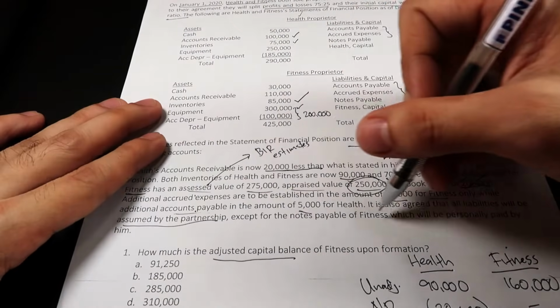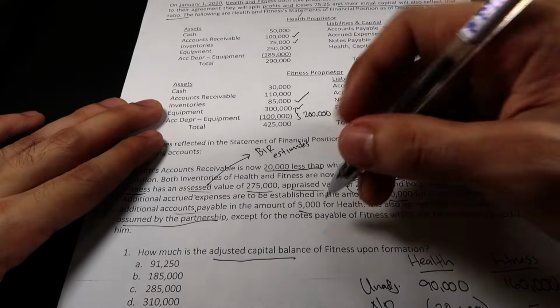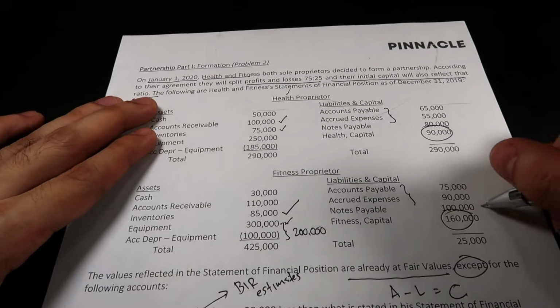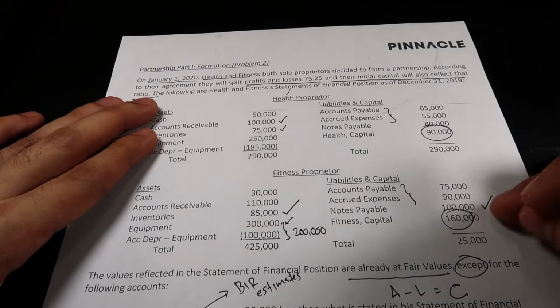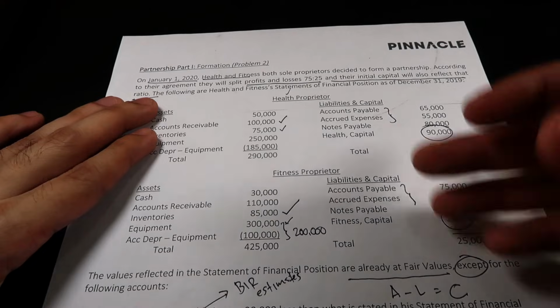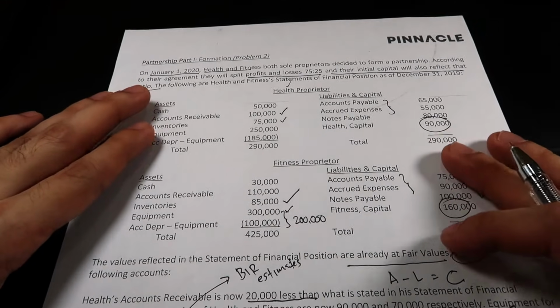Except for the notes payable of fitness, which will be personally paid by him. Okay? Except for the notes payable of fitness. Nasaan ba yun? Fitness, notes payable, 100,000. Okay. Yung 100,000 daw, babayaran siya ni fitness personally. Okay? So, hindi na siya maki-carry over to the books of the partnership.